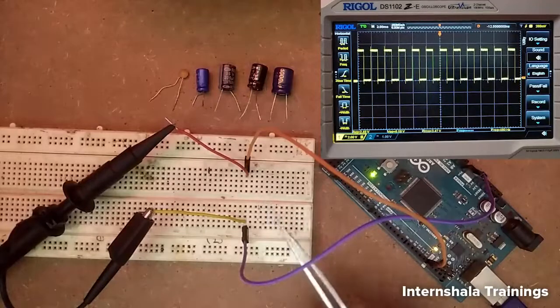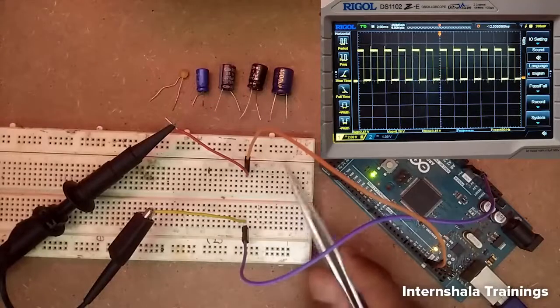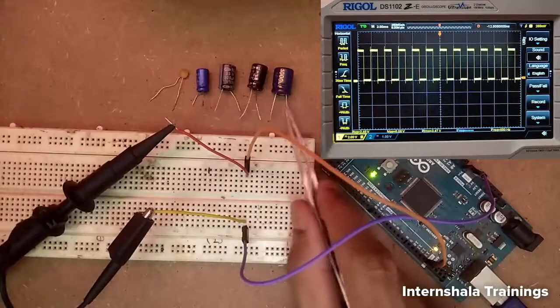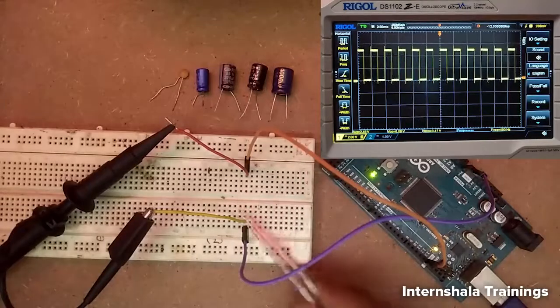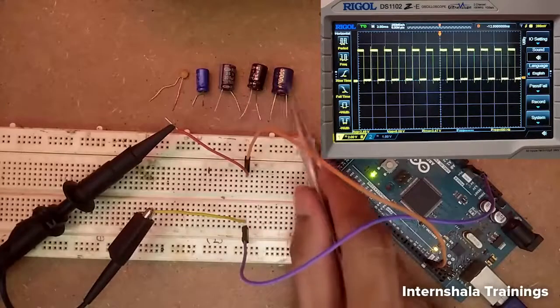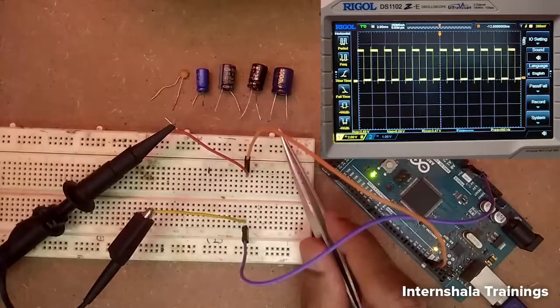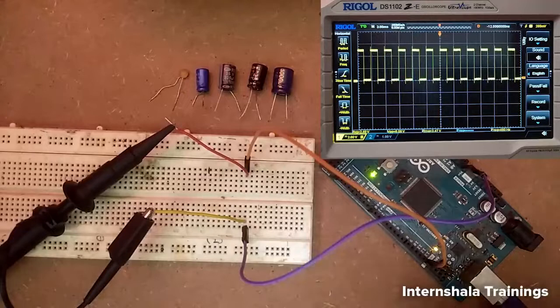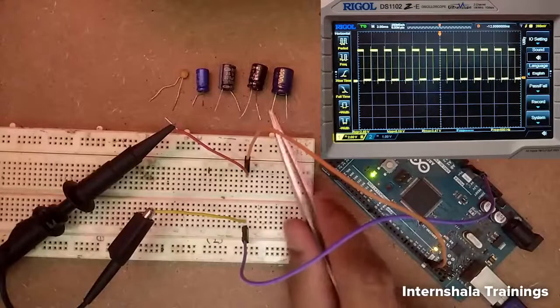It means that whenever you have to filter out a lower frequency, the value of the capacitor that you have to use is going to be higher. So for 500 Hz frequency, we used a 1000 microfarad capacitor. If you have to filter out, let's say, 100 Hz, then you will need a capacitor with an even higher value.